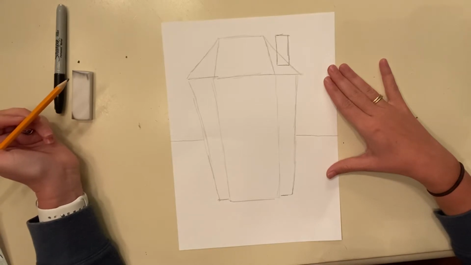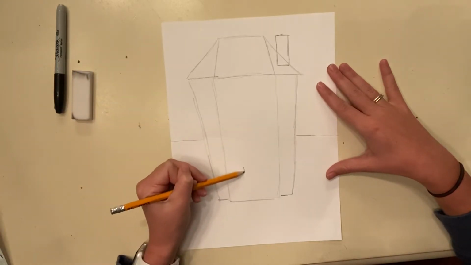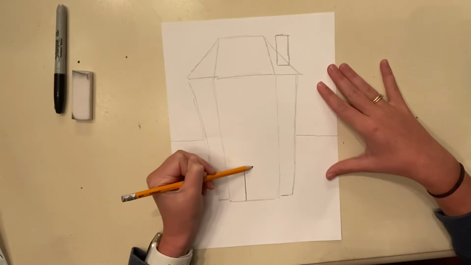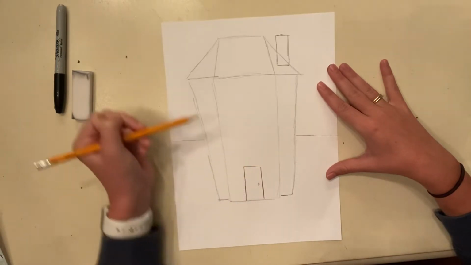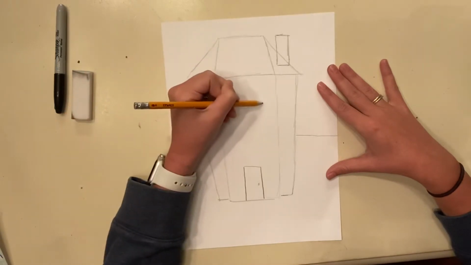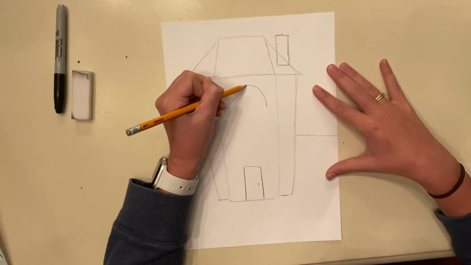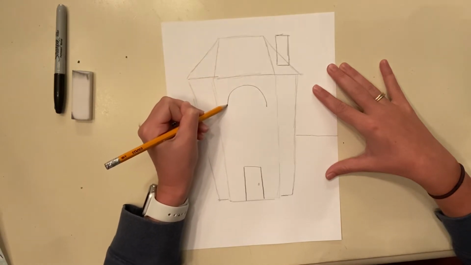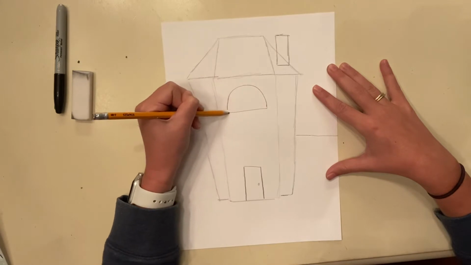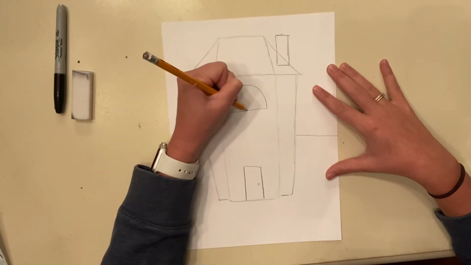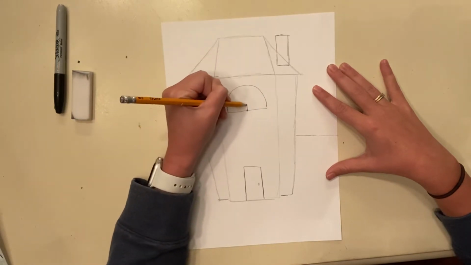Maybe I am going to add a door, which is a rectangle. Maybe for this house, I am going to have a giant semicircle window. And sometimes when you see these windows on houses, they're broken up into triangles.